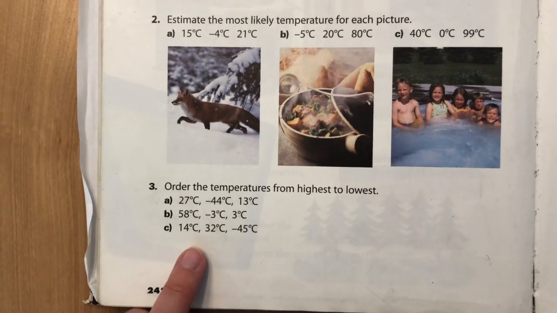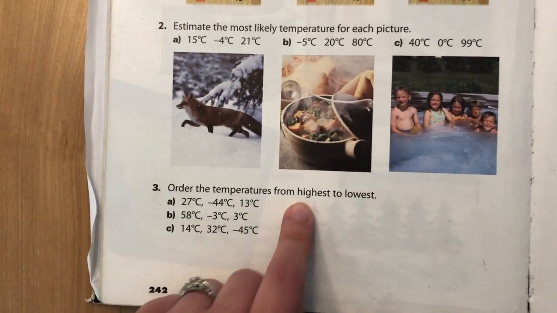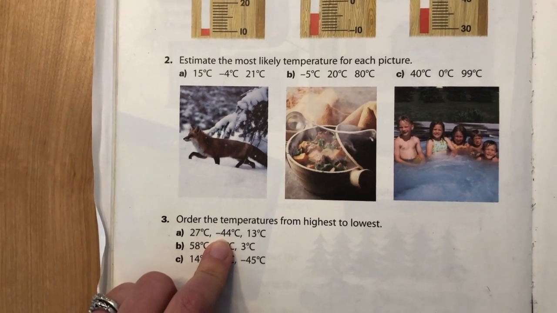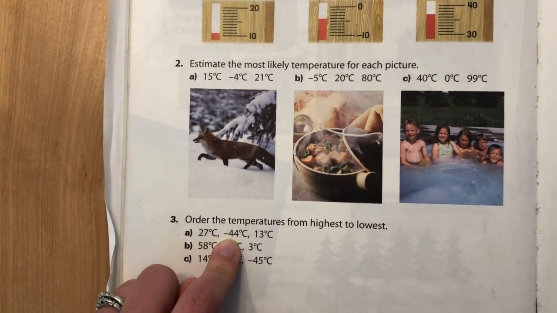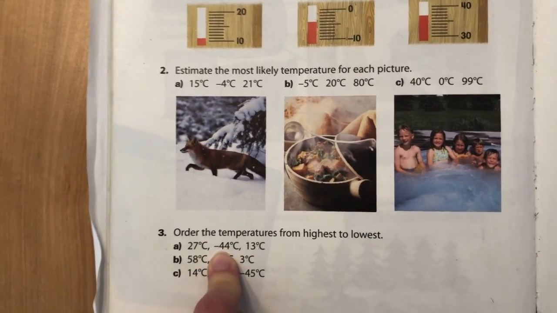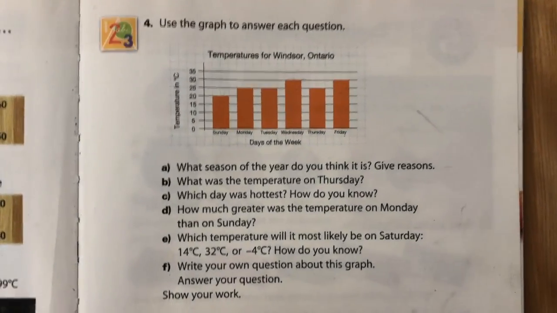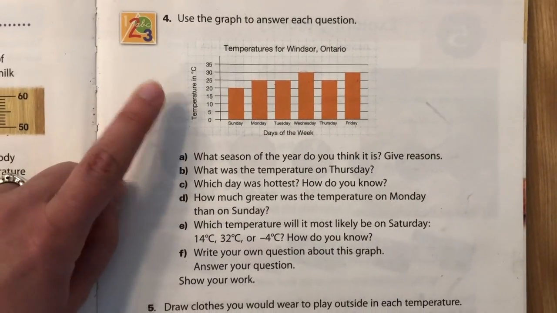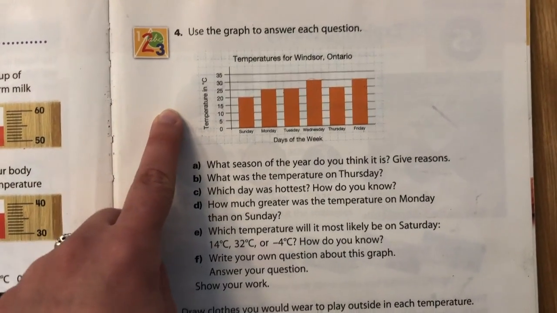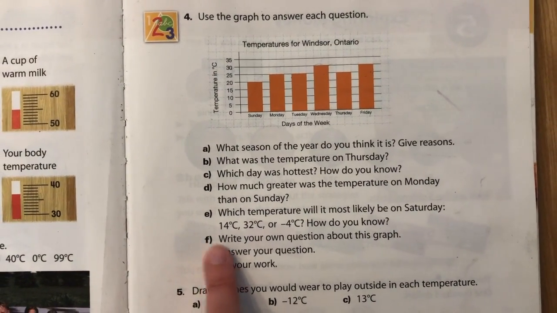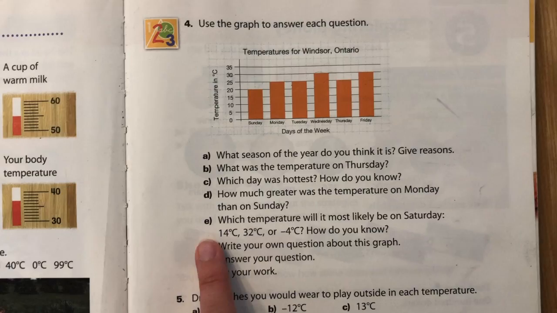Now, you're going to put the temperatures from highest down to the lowest. Remember, minus means it's below 0. So it's very low. It's 44 underneath 0, okay? You're going to come over to number 4, and you know what? Number 4 is cool because it takes the whole bar graphing thing that we just learned about, and it uses temperatures. So you're going to answer these questions, except I'm not going to make you do F. You don't need to write your own question today.